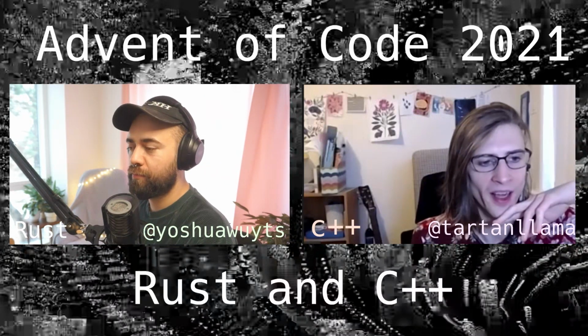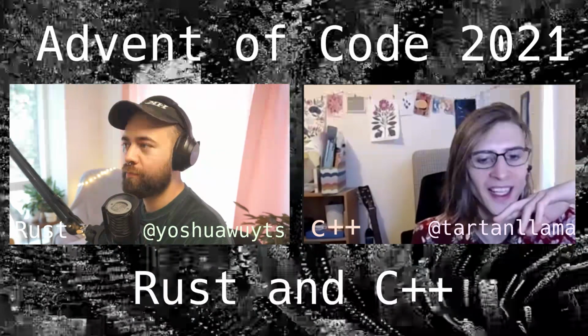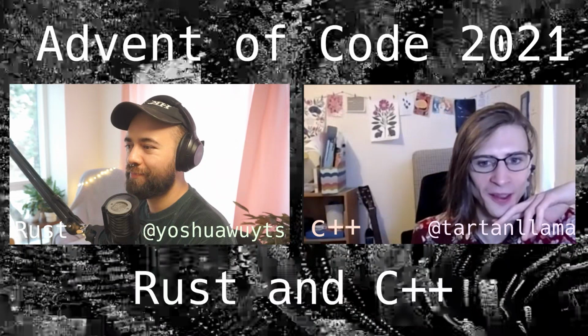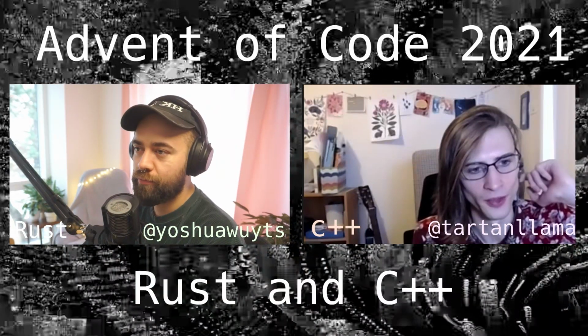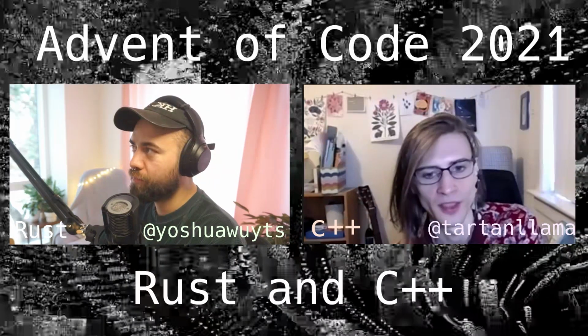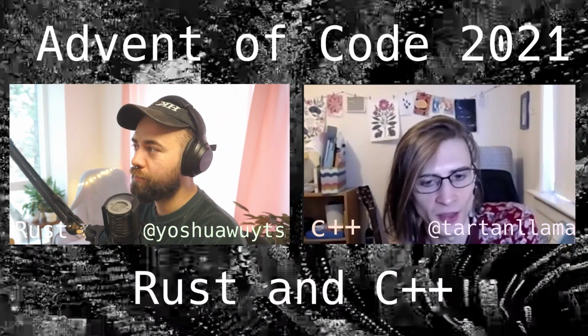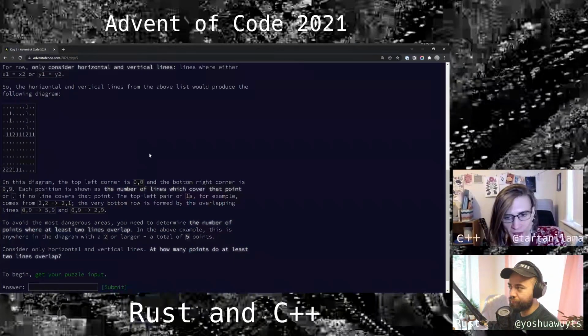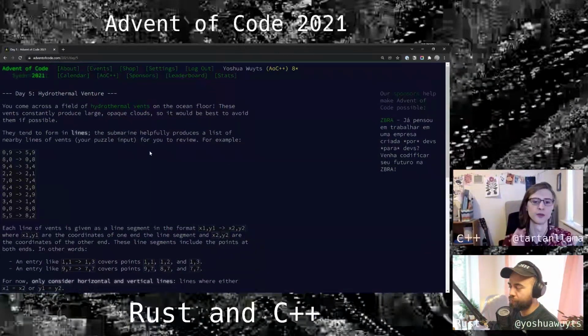So the horizontal and vertical lines from the above list would produce the following diagram. Okay, yeah, this is definitely a line intersection puzzle. In this diagram, the top left corner is 0,0 and the bottom right corner is 9,9. Hello, Marshmallow. Each position shown is the number of lines which cover that point, or dot if no line covers the point. To avoid the most dangerous area, you need to determine the number of points where at least 2 lines overlap. In the above example, this is anywhere in the diagram with a 2 or larger.